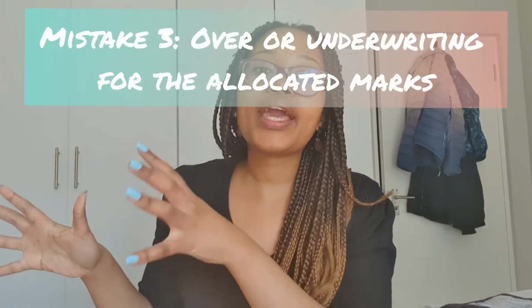Mistake number three that I see a lot of students make, and I think is also connected to the Afrikaans method kind of thing, is over or underwriting for the allocated marks for that question. Okay, I do this a lot. Again, the Afrikaans method usually happens for a 2 mark question, girl or boy or whatever you identify with. If I'm asking you for 2 marks, give me 2 points, give me 2 lines, give me 2 words, give me two significantly different things, and that's the answer.